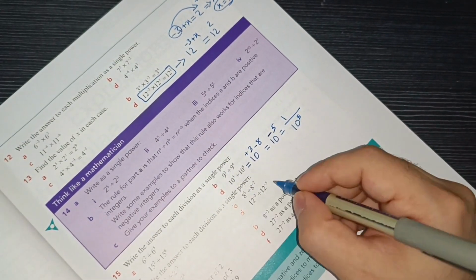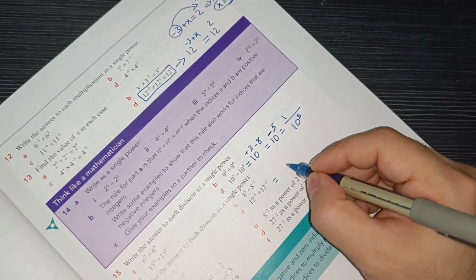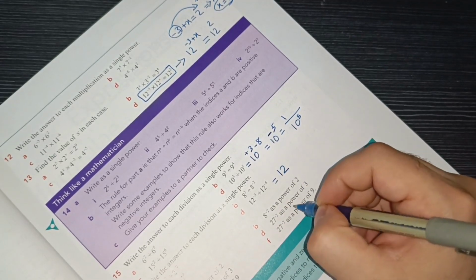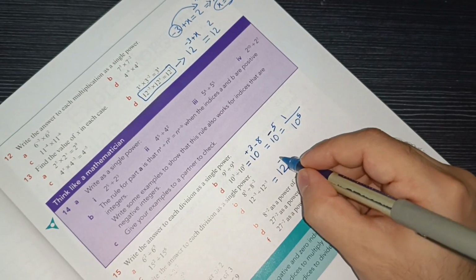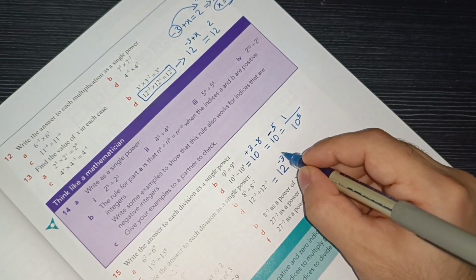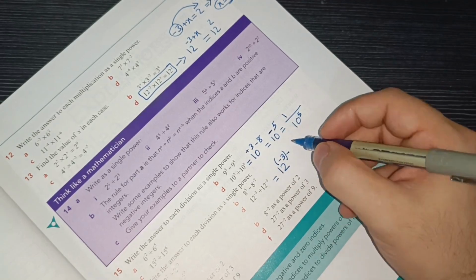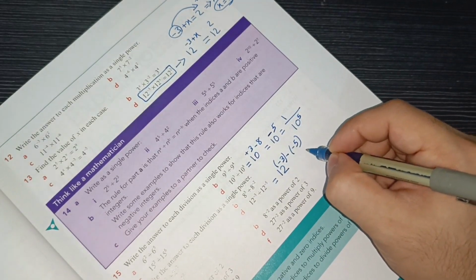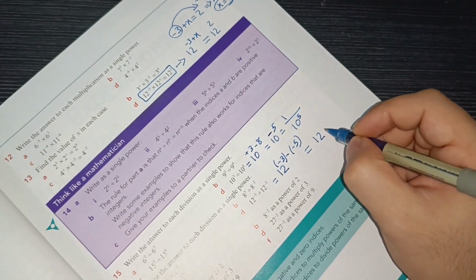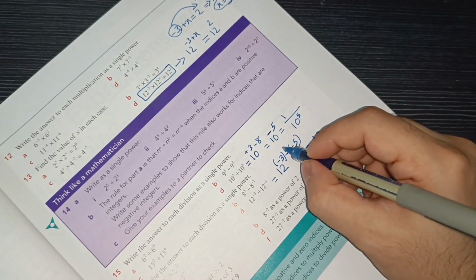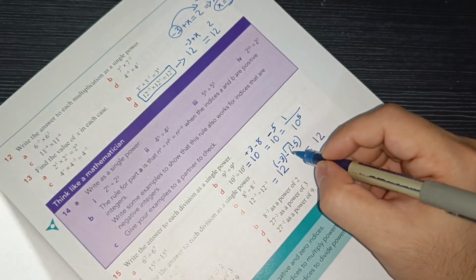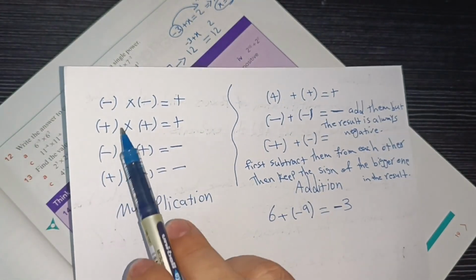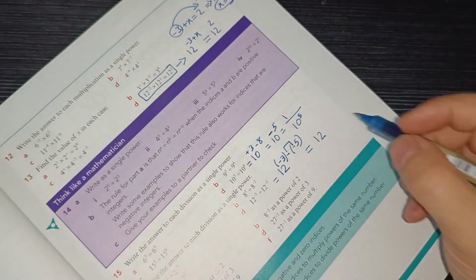Let's do D here. Bases are the same, so keep this base, don't change it. Negative 3 minus, careful about this one, it's a little bit tricky, minus negative 5. So 12 to the power of. First, we need to make one sign here. Negative times negative, look, negative times negative is positive.